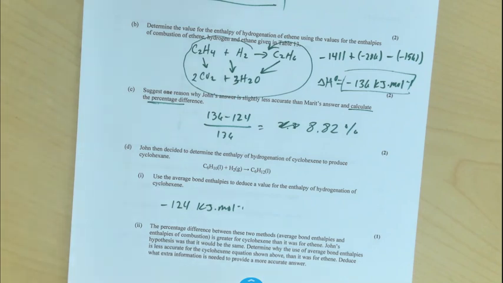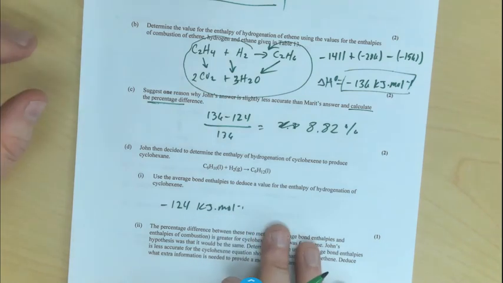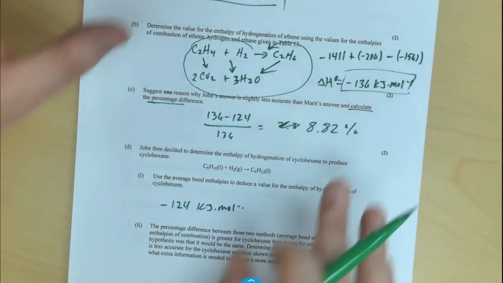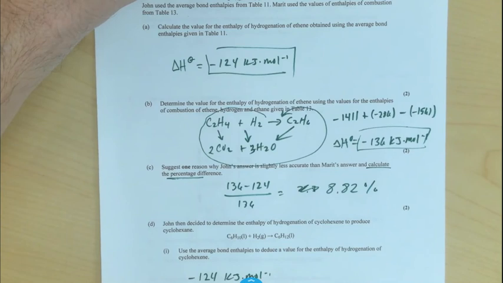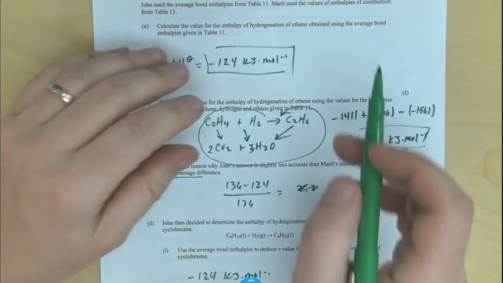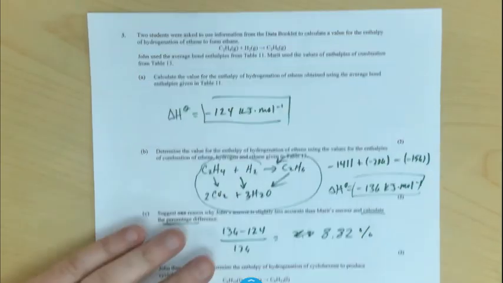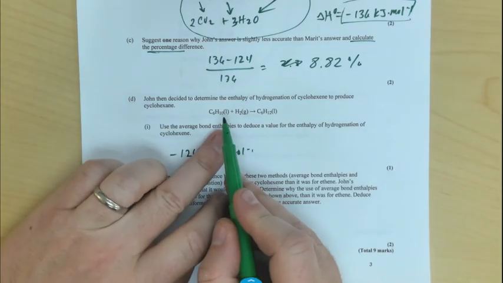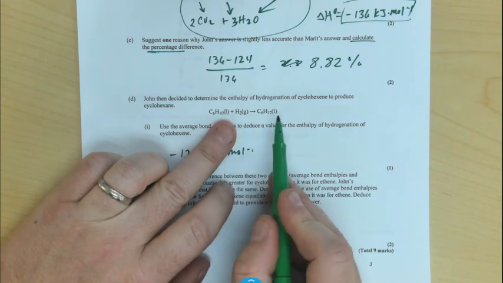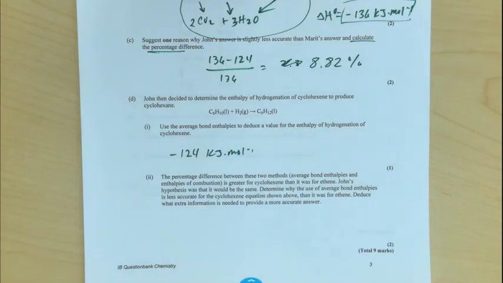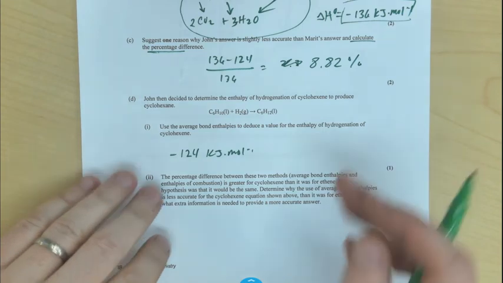Determine why the use of average bond enthalpies is less accurate for cyclohexane, question shown above, than it was for ethene. Deduce what extra information is needed to provide a more accurate answer. All right, so one thing we have to remember is that bond enthalpies are only usable if everything is in the gaseous phase. And in the reaction, sorry, I'm looking at the wrong reaction. The reaction with cyclohexane and cyclohexene, these are both liquids, and so the values will be off even more.